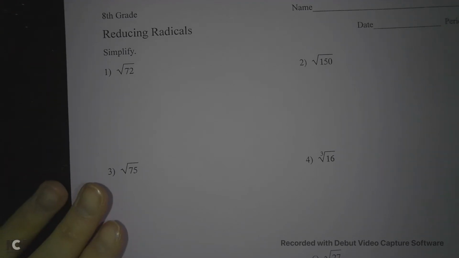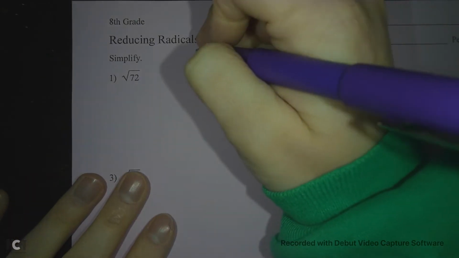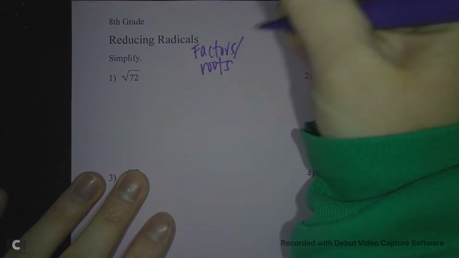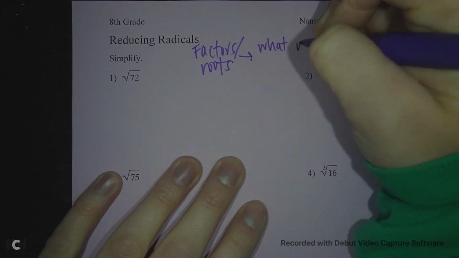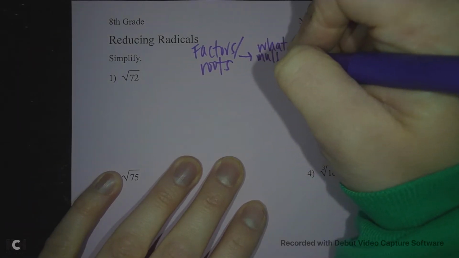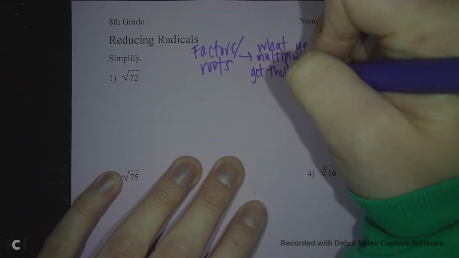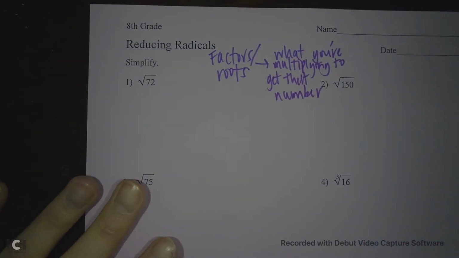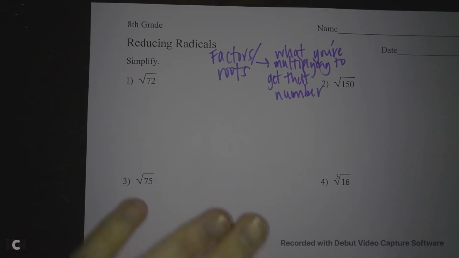Okay, so today we are going to reduce radicals. Reducing radicals means that we're figuring out the factors or the roots of our radical, and what that really means is what you're multiplying to get that number. So those are the factors or the roots. Now, 72 is not a perfect square, and it does reduce. So this is how you're going to do it.